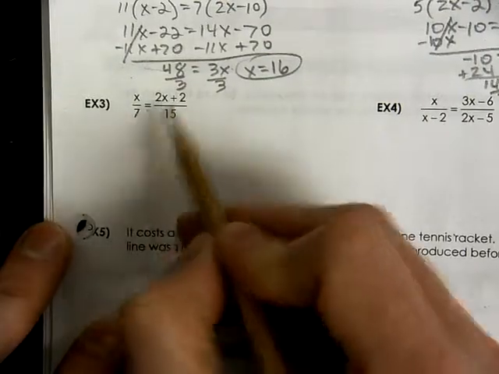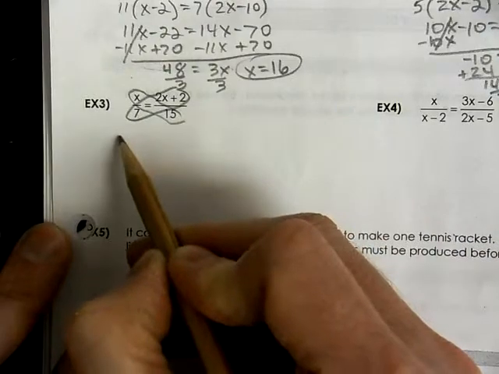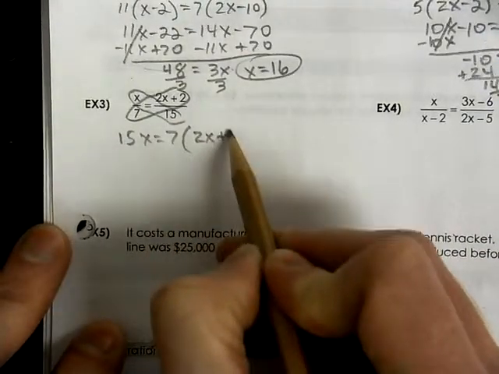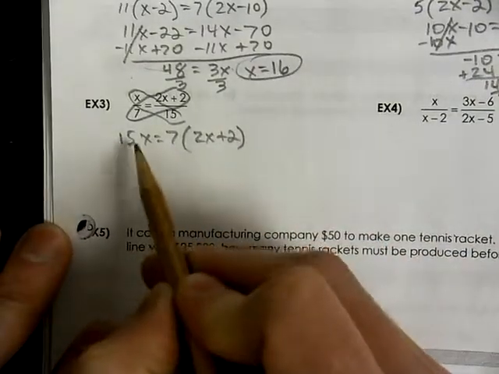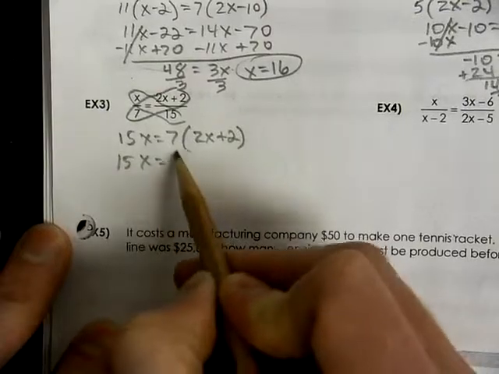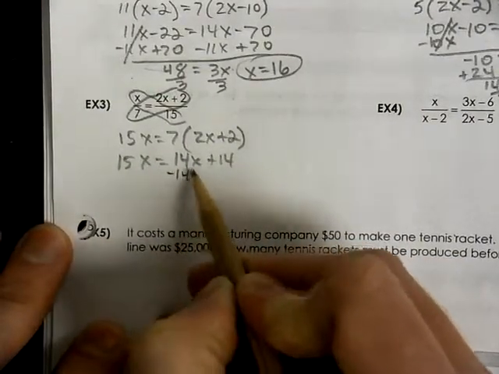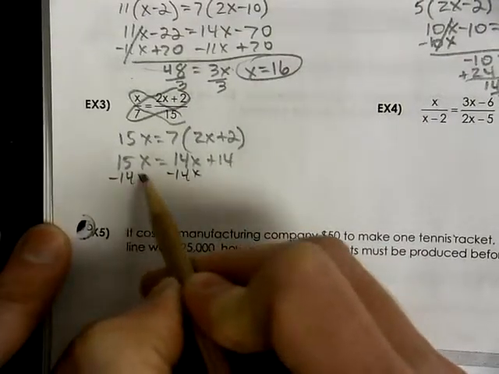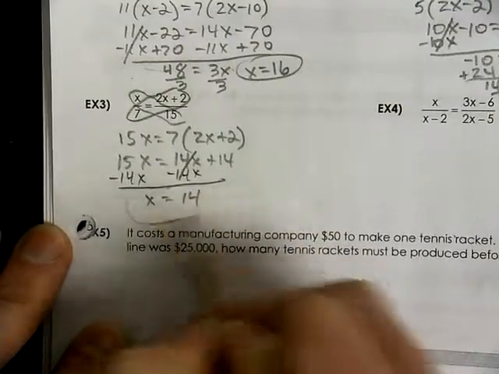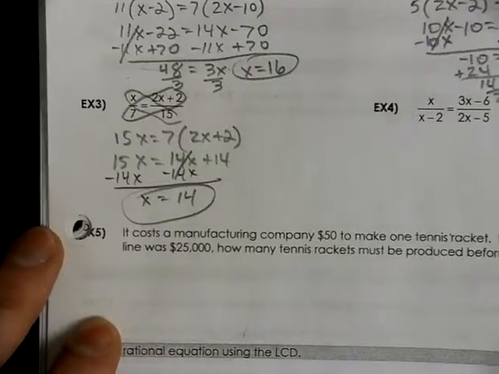Here's two fractions with an equal sign in between, so we'll cross multiply. This side's all set, but this side needs to distribute. Move the x's over. And x equals 14.